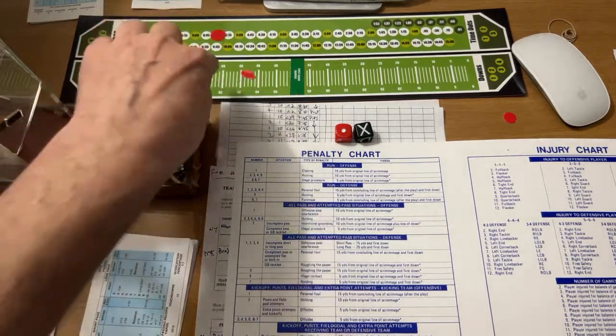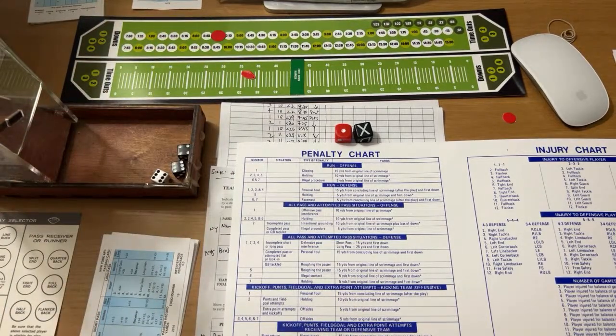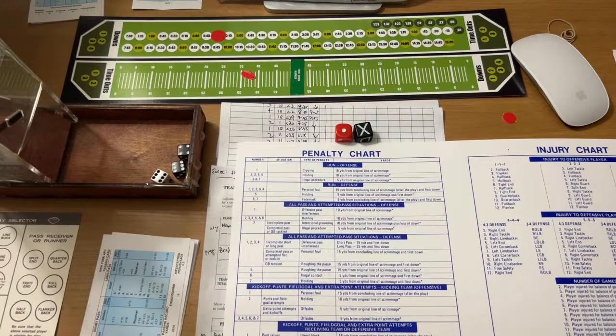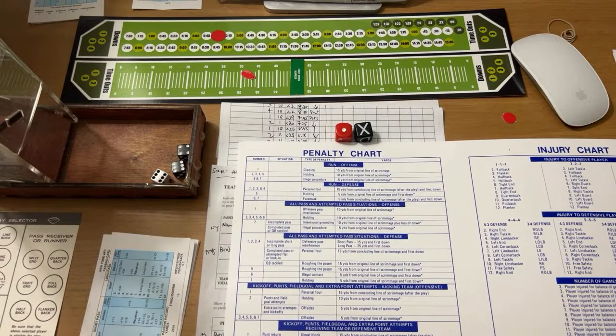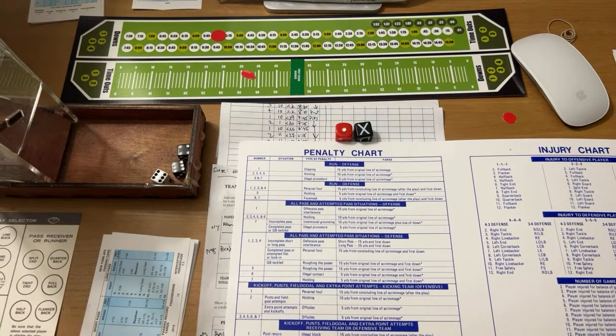They lose 15 on this. Is that right? Receiving team or defensive team. You see, illegal block, 15 yards from the line of scrimmage. Is that correct? Because it's a 6.